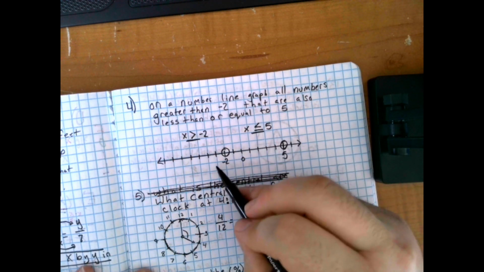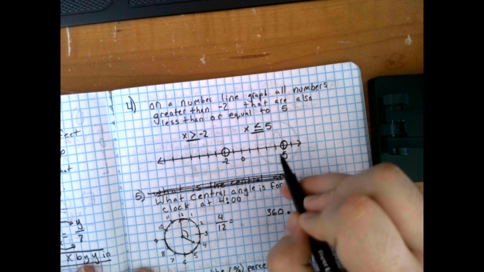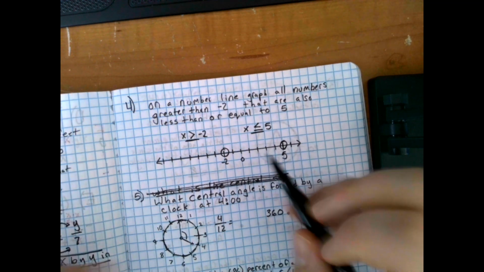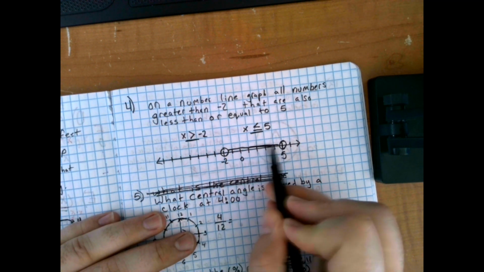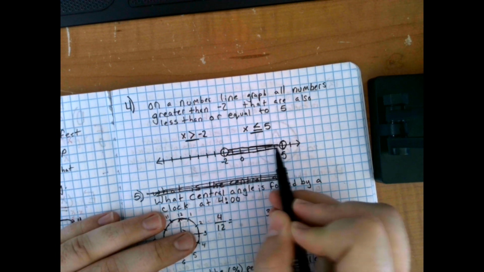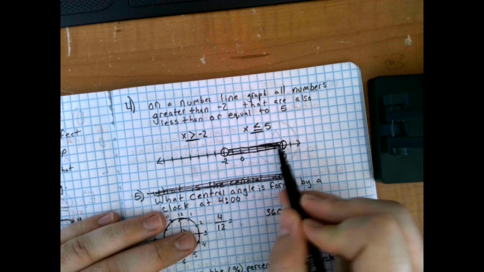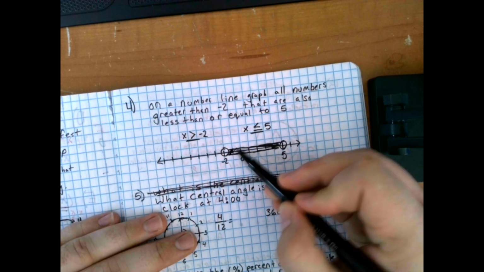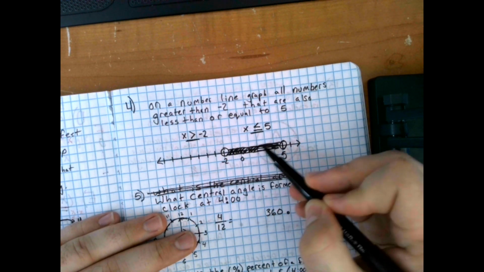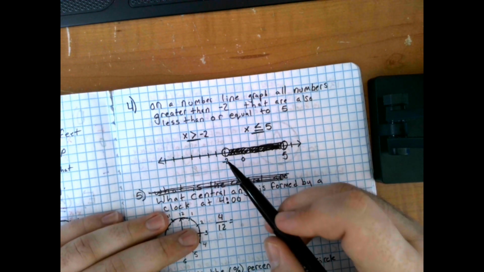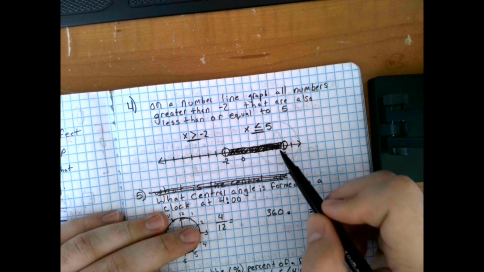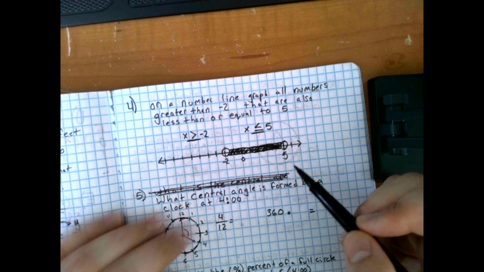You must have the correct dot, whether it's an open dot or a closed dot, in your homework. Then, because every number greater than negative 2 would be to the right, and every number less than 5 would be to the left, the area where both are true is the space between the two. Between the two, things are both greater than negative 2 and less than 5.